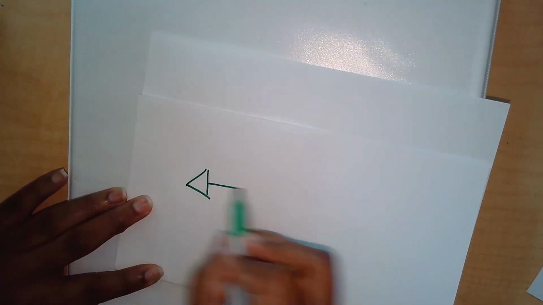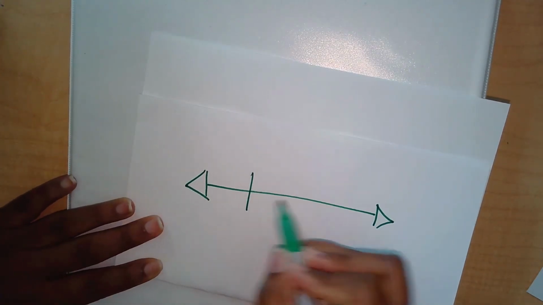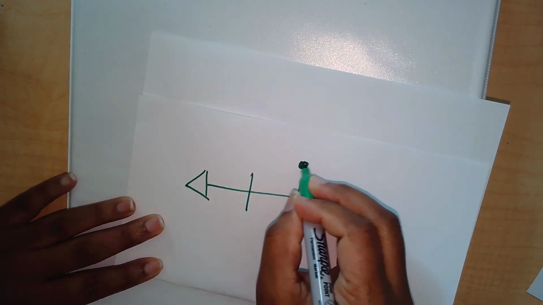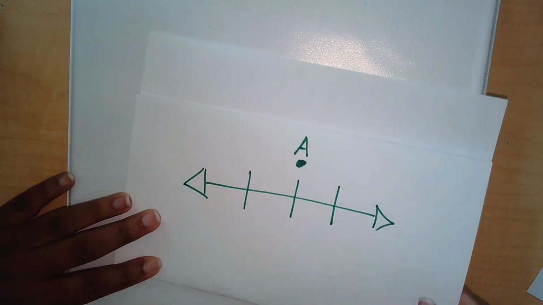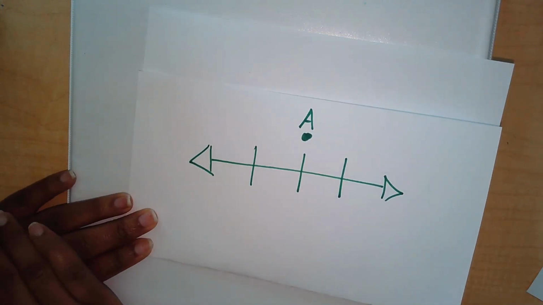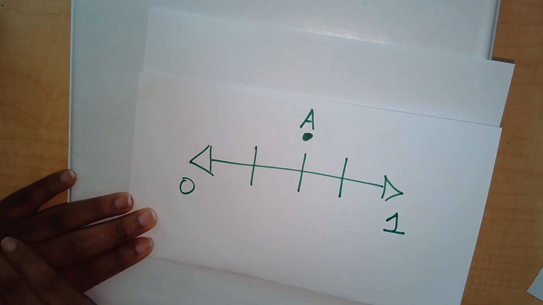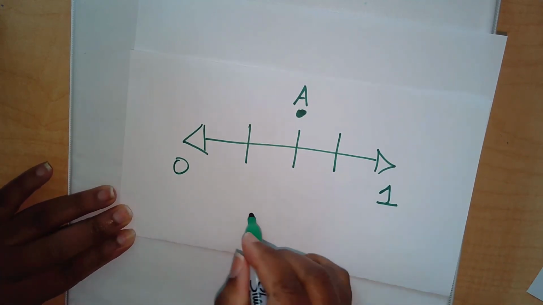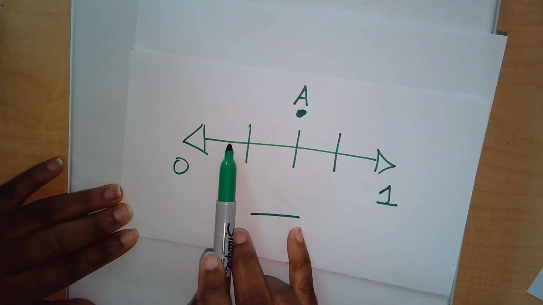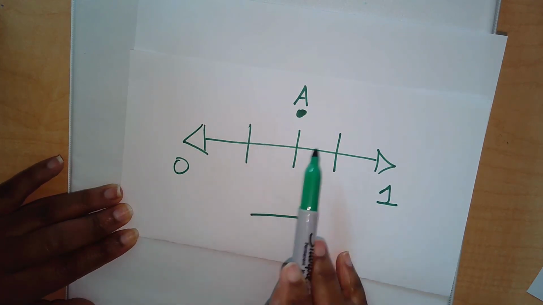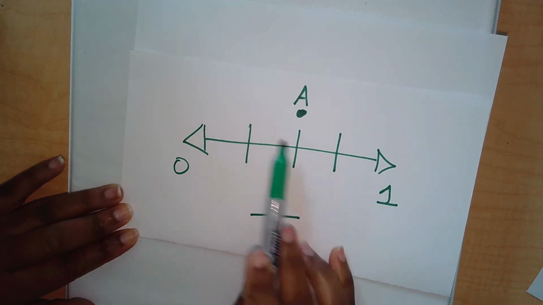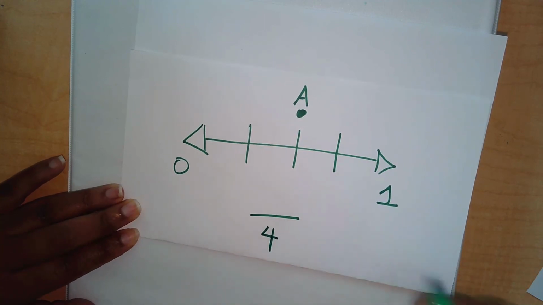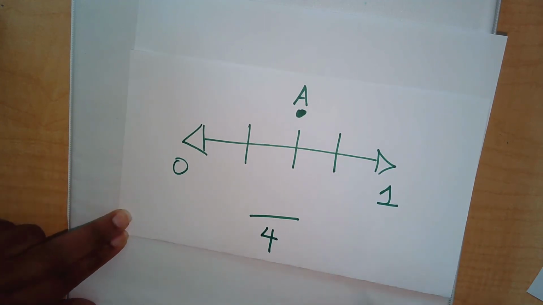What if you were asked to tell about where the numbers are on this number line? What if you were asked, what fraction does A represent? Well, the first thing you need to do is try to look for the denominator, the whole. How do you do this? Counting our spaces or our parts. This is 1, 2, 3, 4. So now we know we have 4 parts to our whole, 4 equal parts.